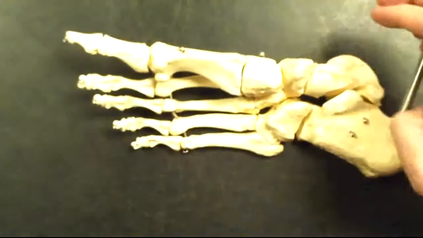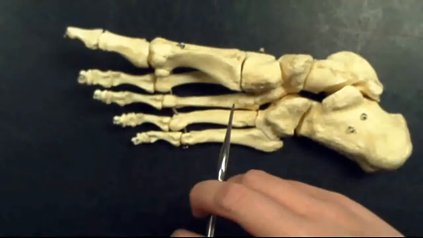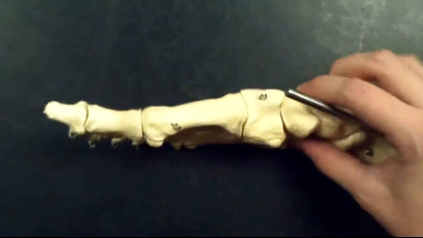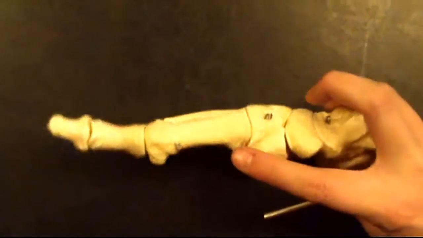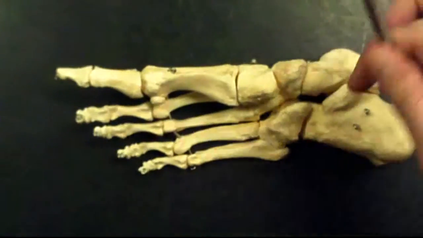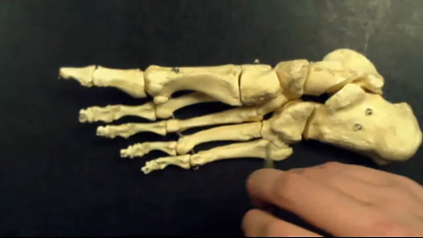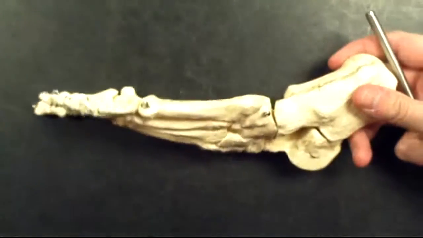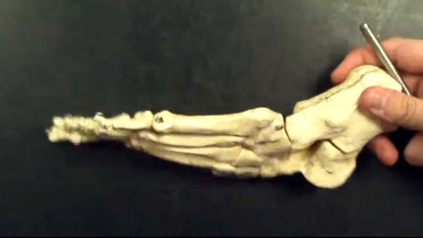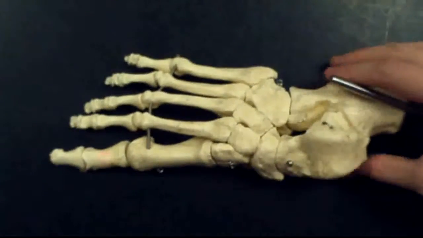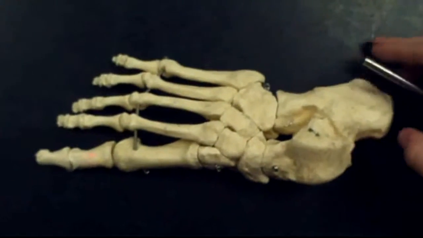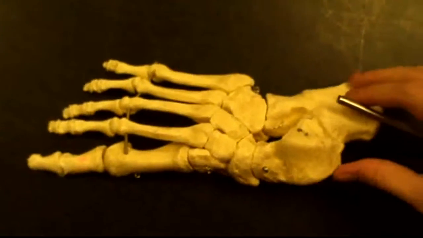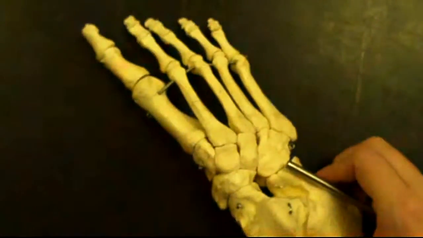We have the medial longitudinal arch, which is here. It's kind of that arch running across there. And you have your lateral longitudinal arch, which is on the other side, and that arch there. So those are the 3 arches of the foot, with 2 longitudinal and 1 transverse on a right foot.